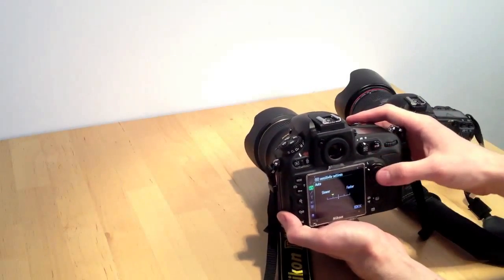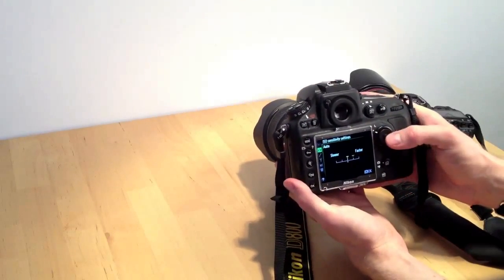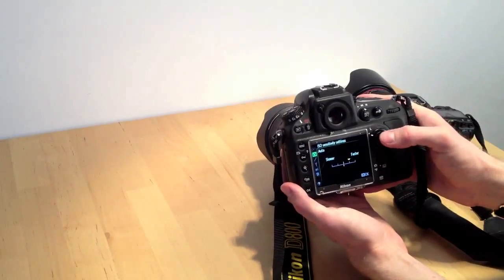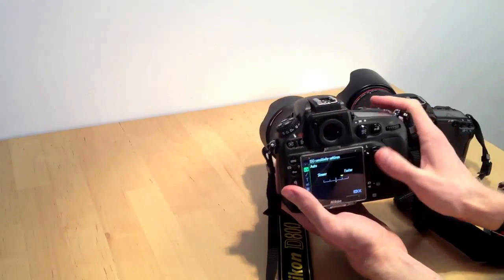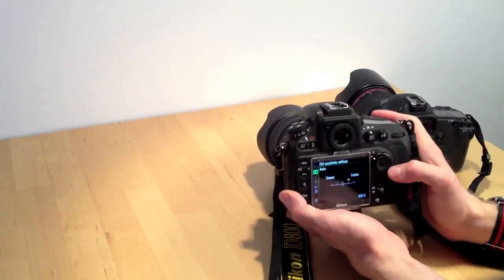This is really cool. If you've got shaky hands, you may select the auto ISO to select 1 stop faster shutter speeds, and that should do the trick.